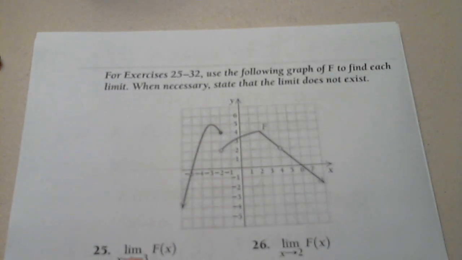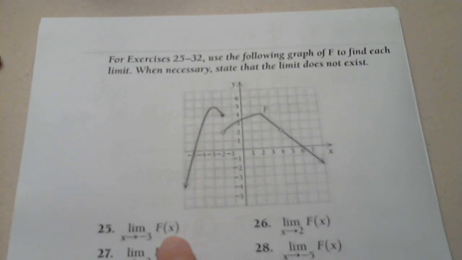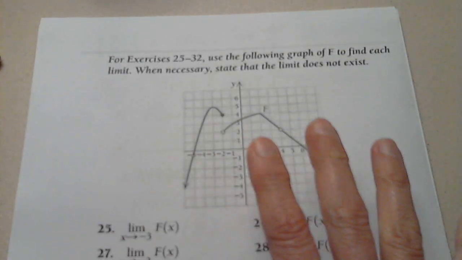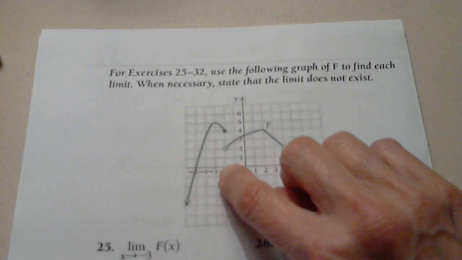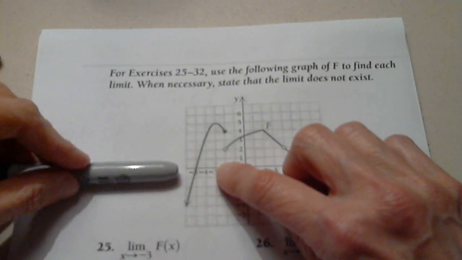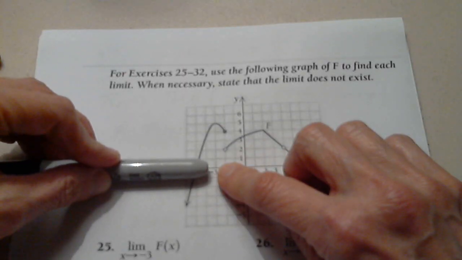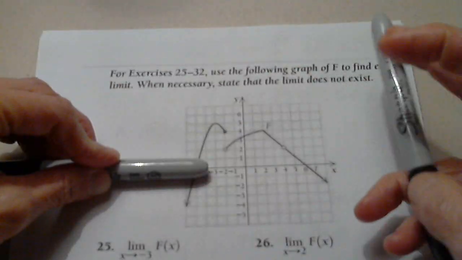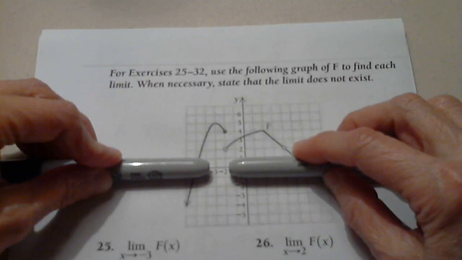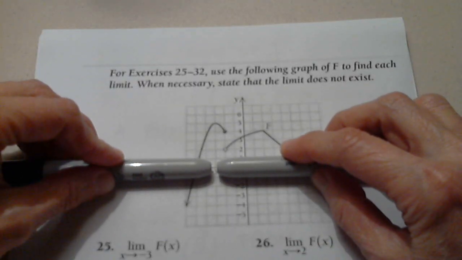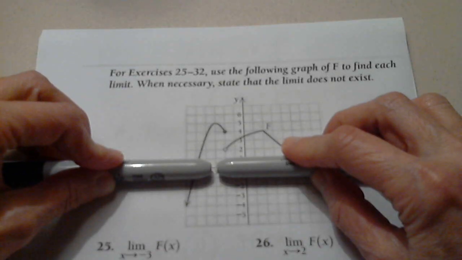Let's read. Limit of f of x as x approaches -3 from either side. There is no plus, there is no minus. From either side. Okay, I locate -3. I imagine that x approaches from this side and x approaches from this side. I'm interested in the target of the function.